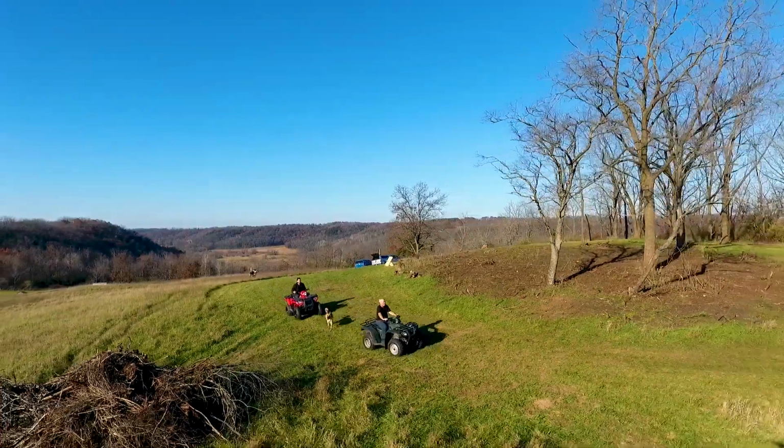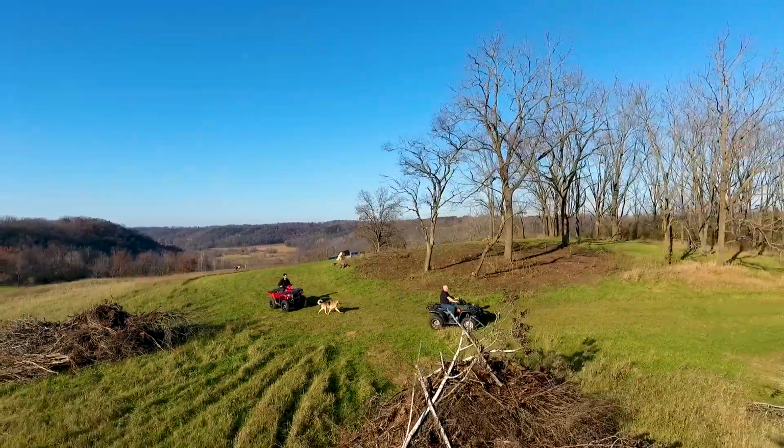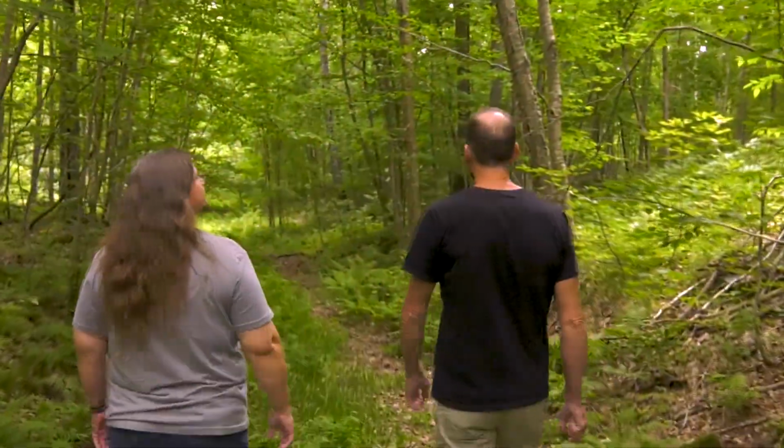One of the great joys of owning land is learning about it. Conduct a self-assessment or contact an expert for help. There are plenty of resources available to help you manage your woods.